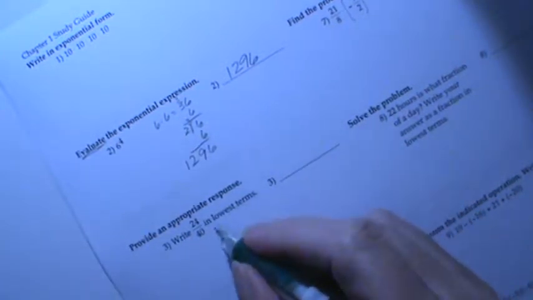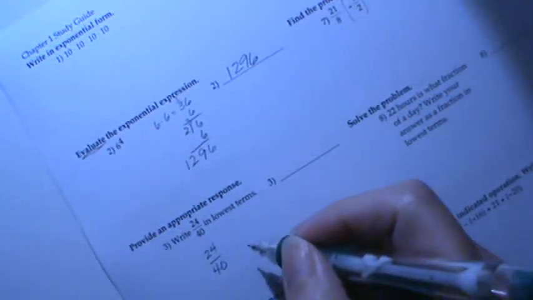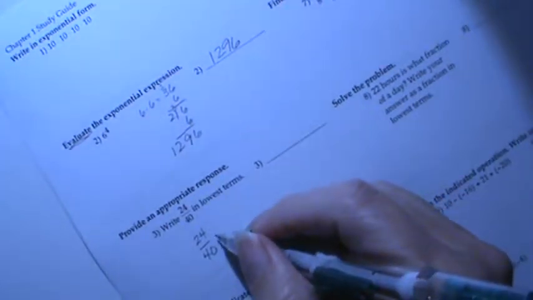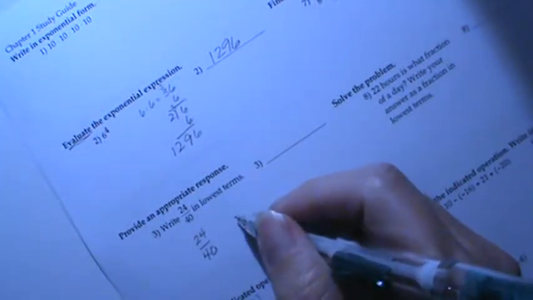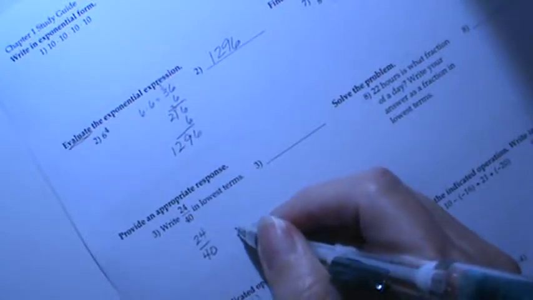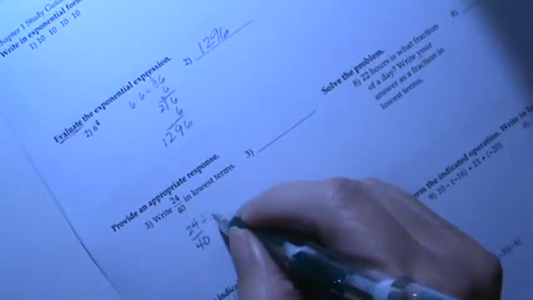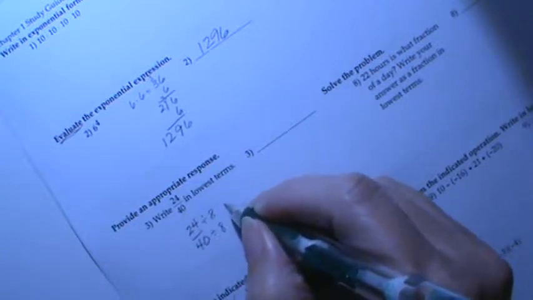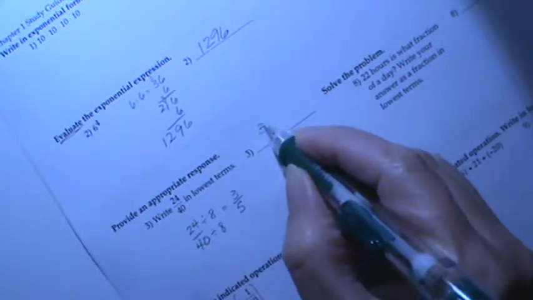Number 3, we're given a fraction, 24/40ths, and we're supposed to write it in lowest terms. So that means we would look for any common factors between the 24 and 40. Now if you don't see any larger factors, you can always start with 2 and divide it down from there. But the largest factor that is in 24 and 40 would be 8. 24 divided by 8 would be 3, and then 40 divided by 8 would be 5. So our reduced fraction would be 3/5.